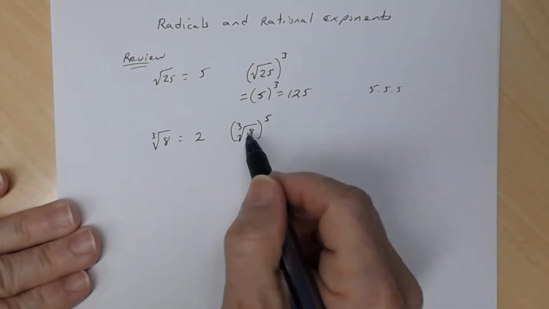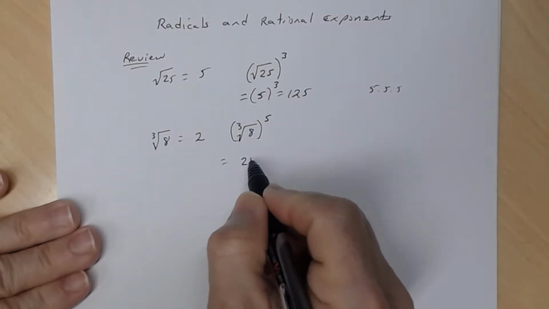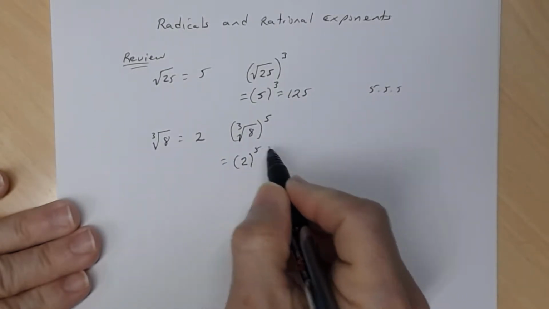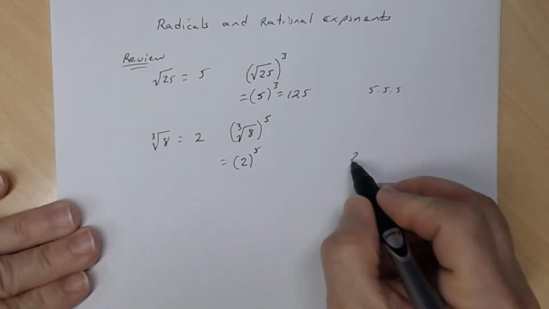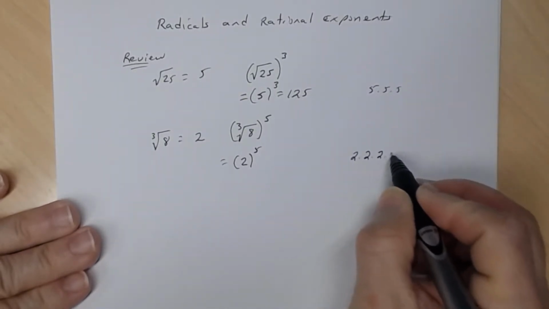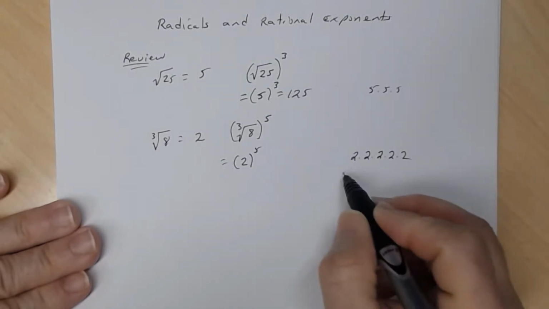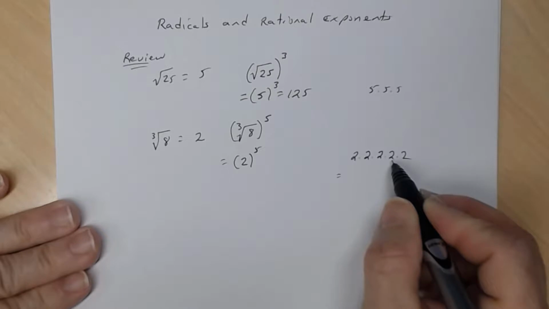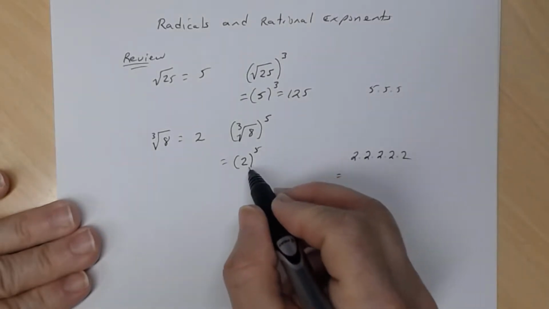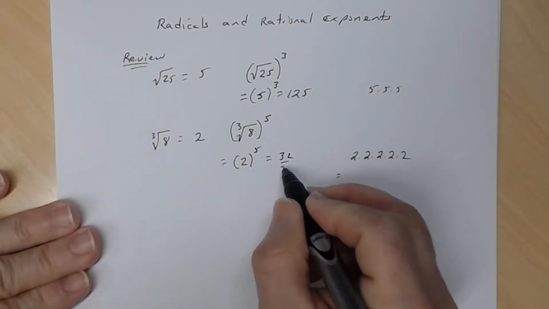First of all, the cube root of 8 is 2, but that's being raised to the 5th power. And remember, 2 raised to the 5th power means 2 times 2 times 2 times 2 times 2. So 2 times 2 is 4, 4 times 2 is 8, 8 times 2 is 16, 16 times 2 is 32. So that's equal to 32.